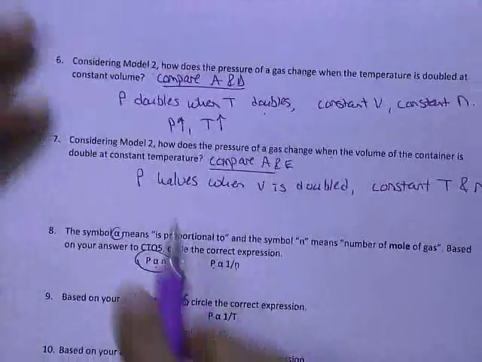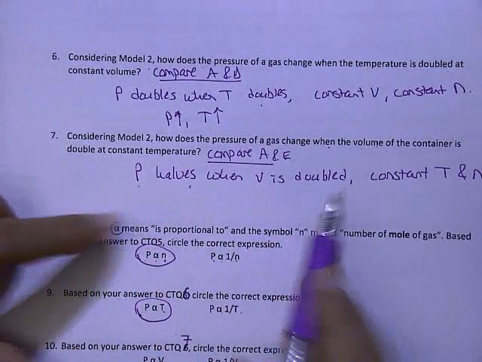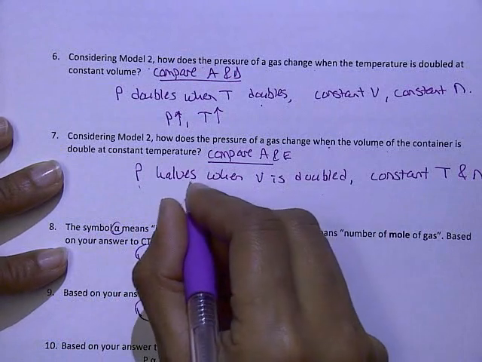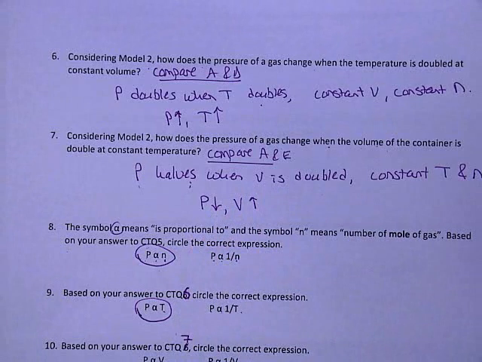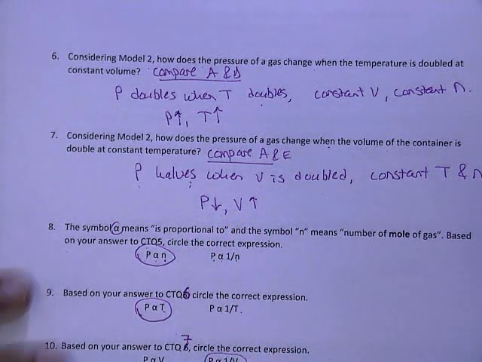All right, based on your answer to critical thinking question, this should actually say 7, circle the correct expression. So here we found that P decreases when V increases. So if we write this relationship, P was halved when V was doubled. So what's our relationship here? You're absolutely right. P is inversely proportional to the volume.